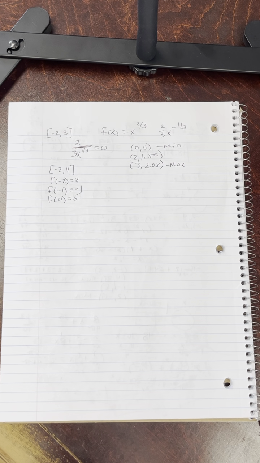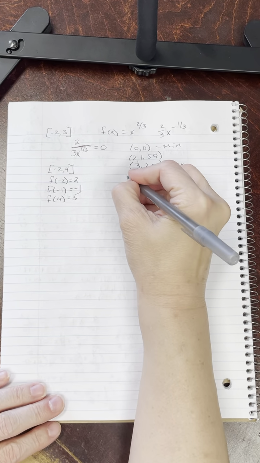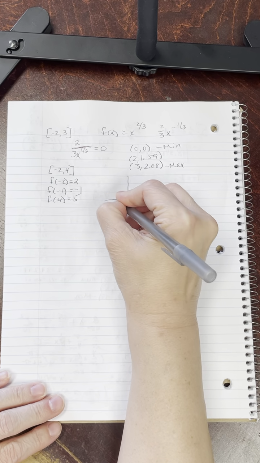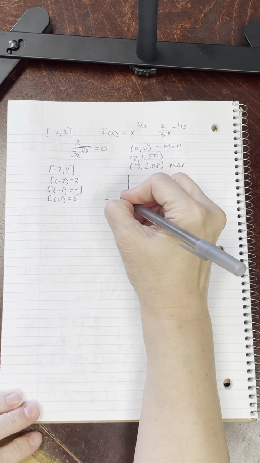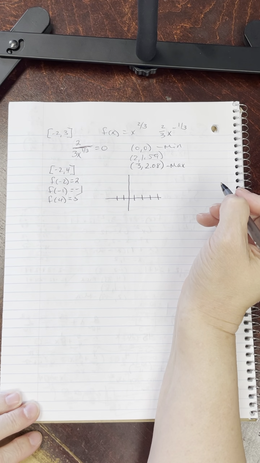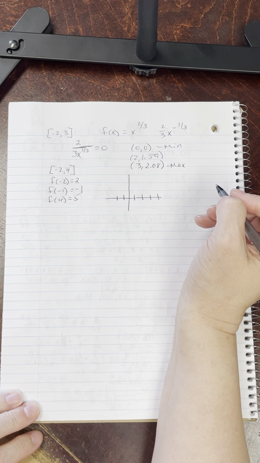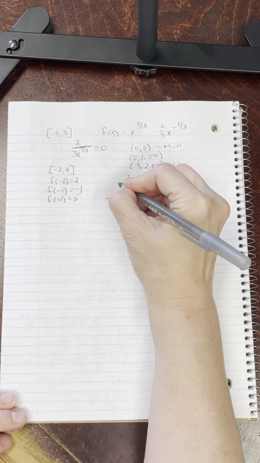I'm debating, is it better to graph this or just try to think your way through it? I think it is probably best to try to graph it. So I know that I am bounded between -2 and 4. At -2, I got a value of 2.